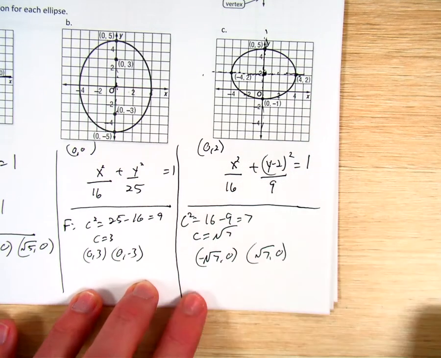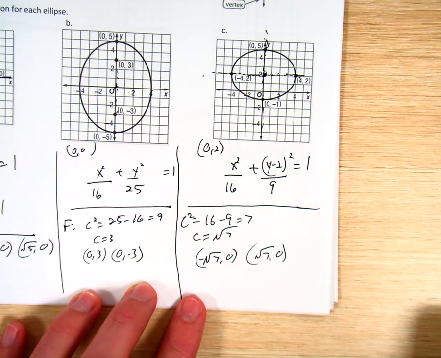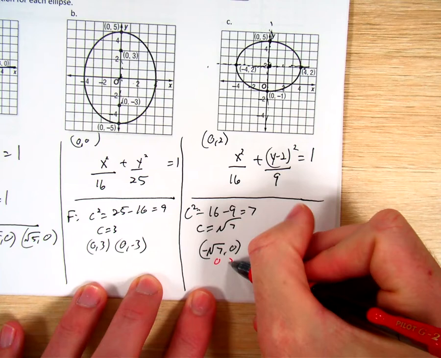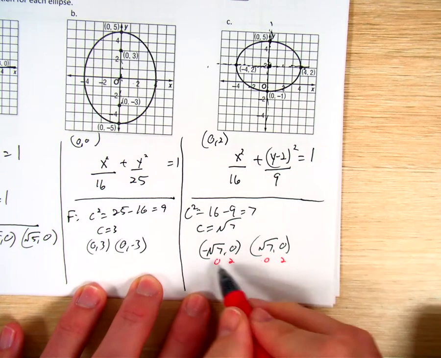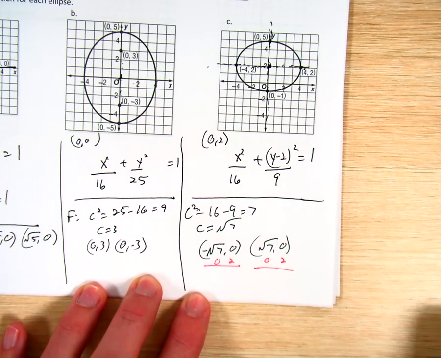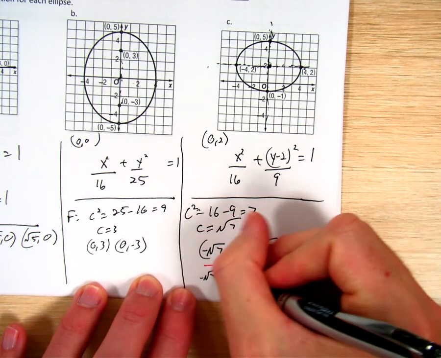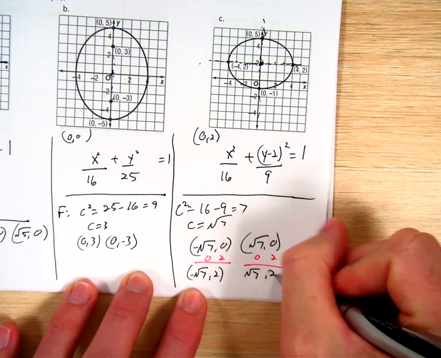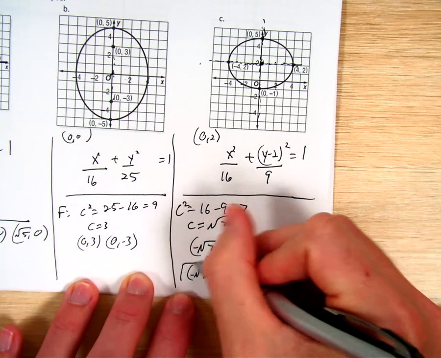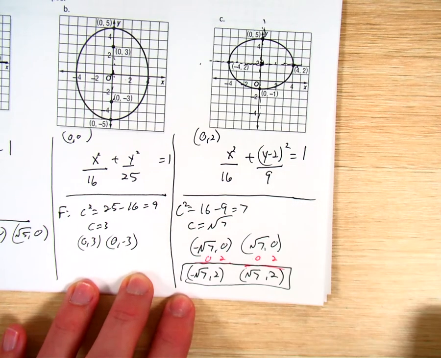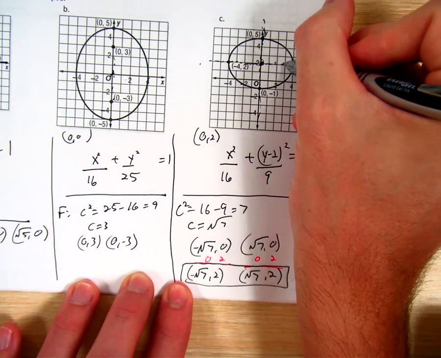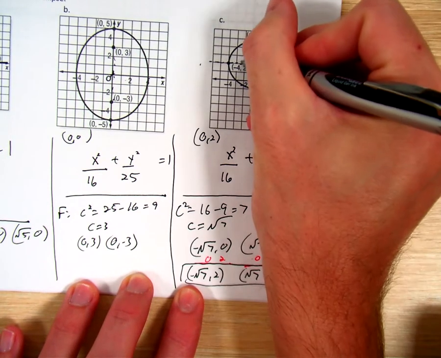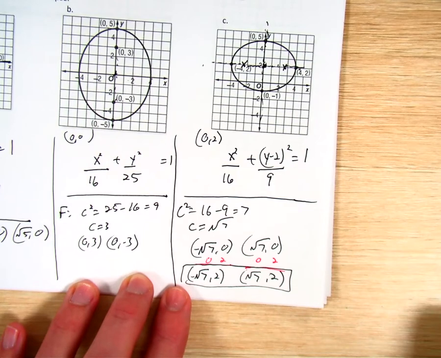But we're not at 0, 0, are we? Where is our center at? Our center is at 0, 2. So you can put that right underneath and add those up. That'll tell you where your foci should be. Pretty neat. Ta-da! And that should put us right there-ish and right there-ish. Pretty close.